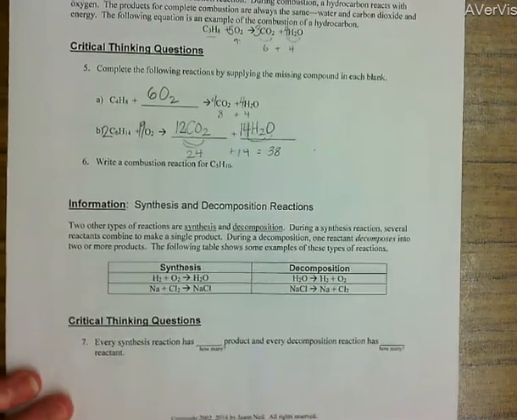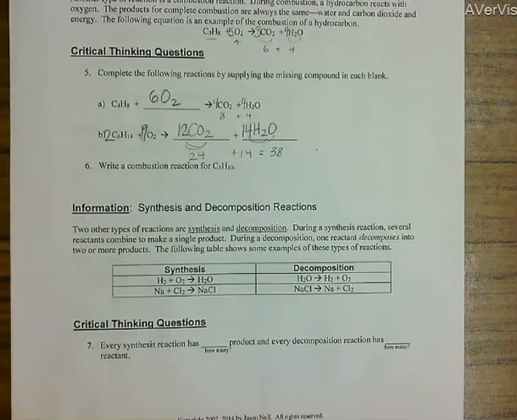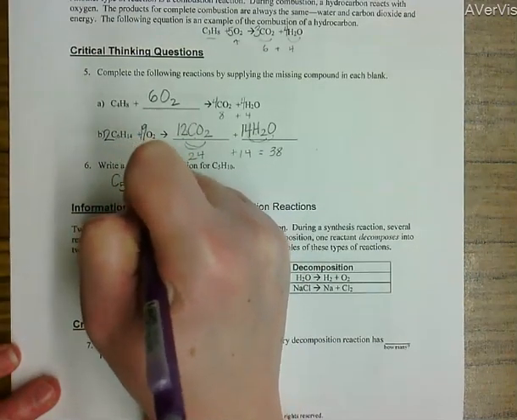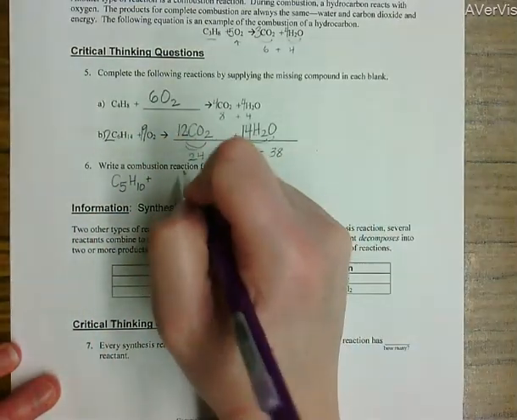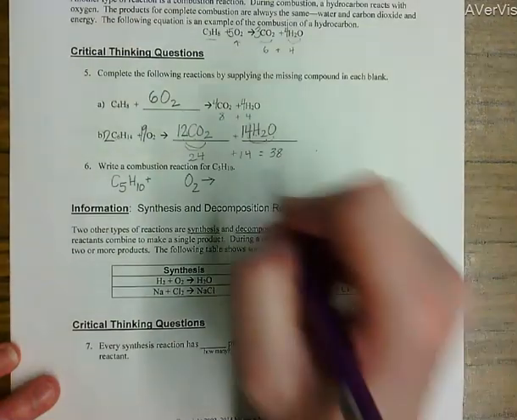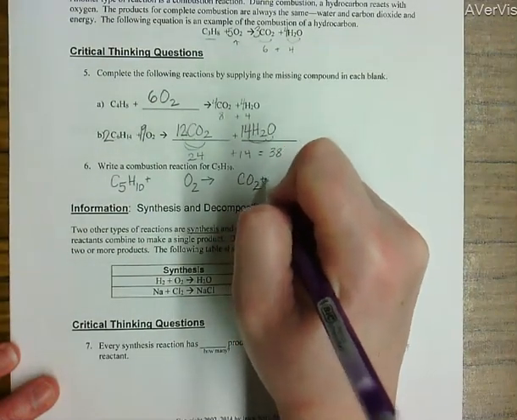Number 6. Write a combustion reaction for C5H10. So again, this is my hydrocarbon. My other reactant has to be oxygen for it to combust or for it to burn. And my products are always carbon dioxide and water.